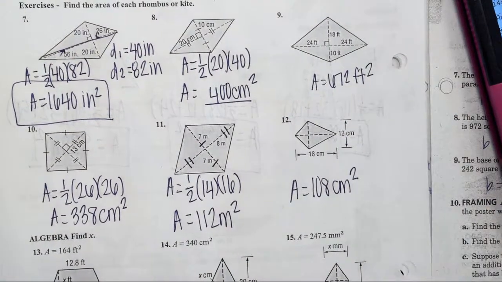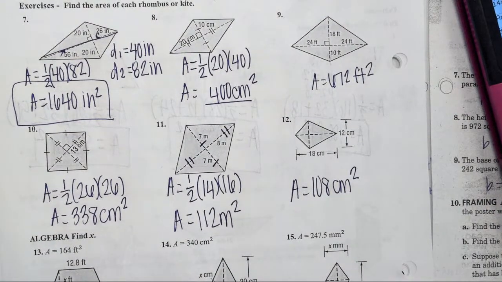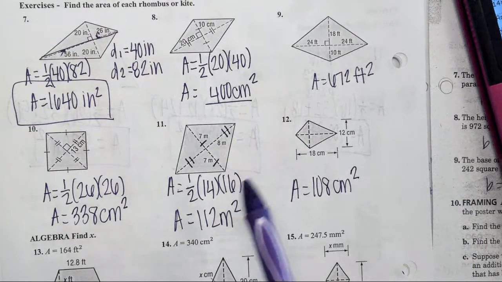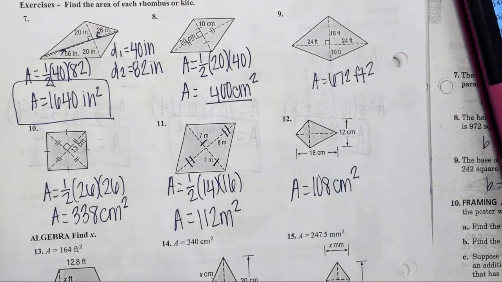Did we get the same answers? 400, 672, 338, 112, 108 units squared.